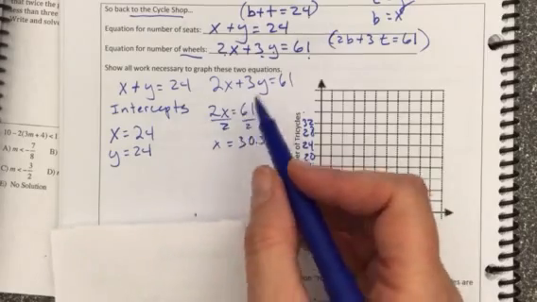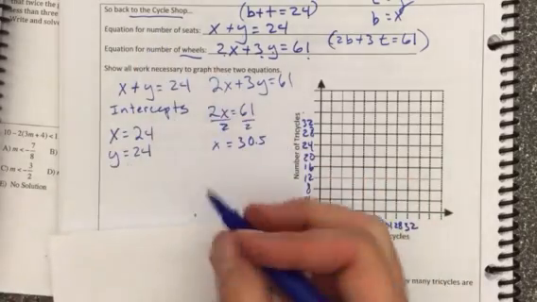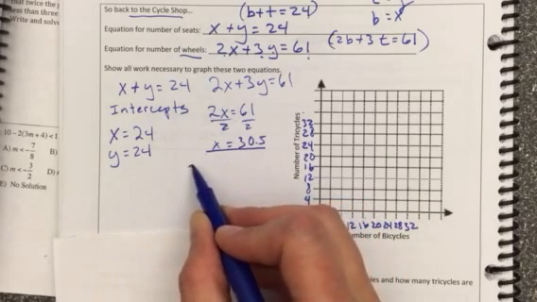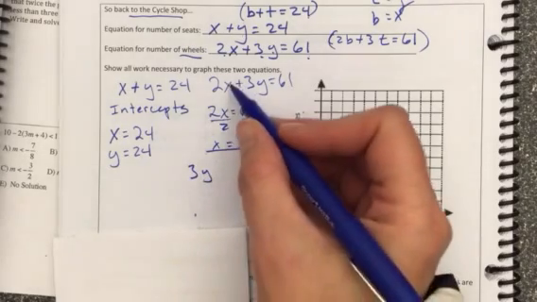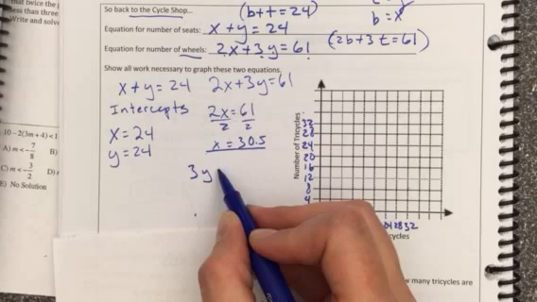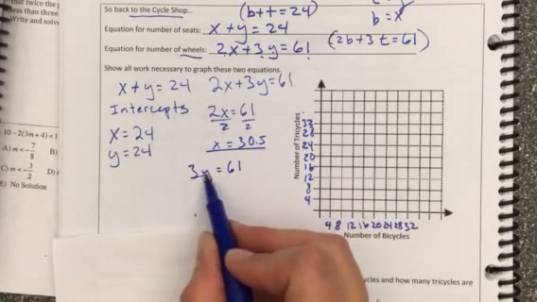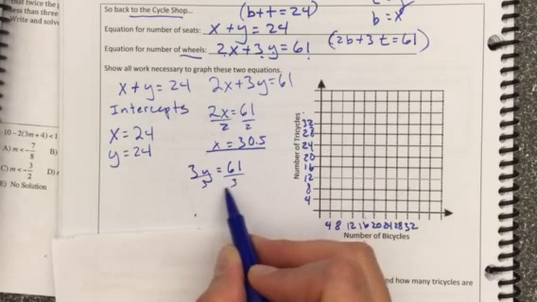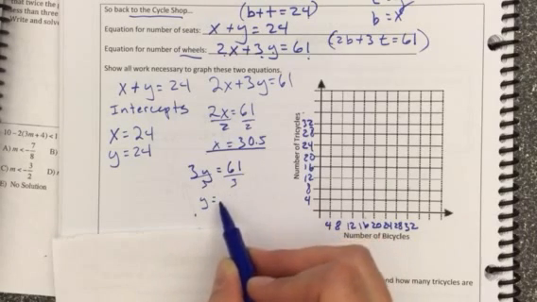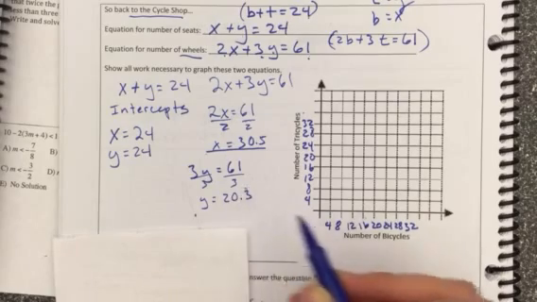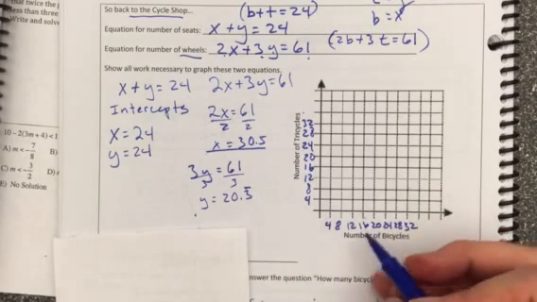Okay, and then we cover up the x, or pretend like the x is a 0 value. And we say 3y equals 61. So divide both sides by 3. Y is equal to 20.3, 20.3 repeating technically, but we'll just say that.